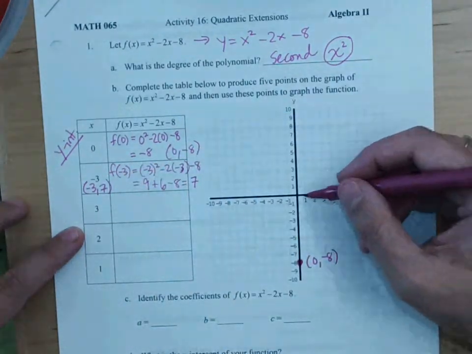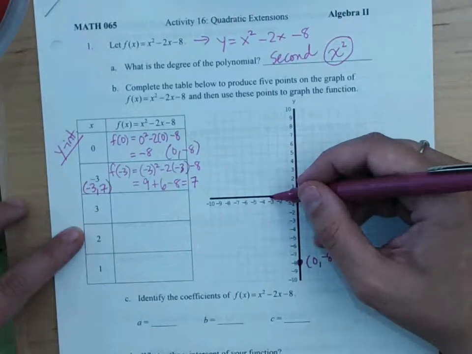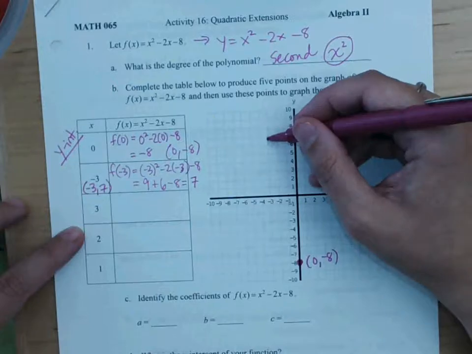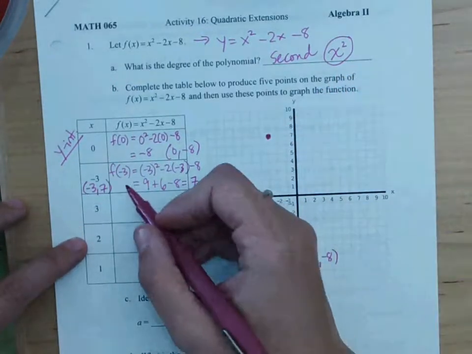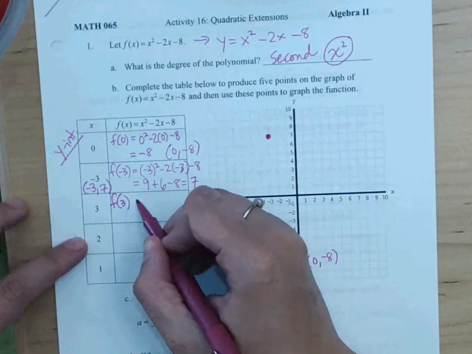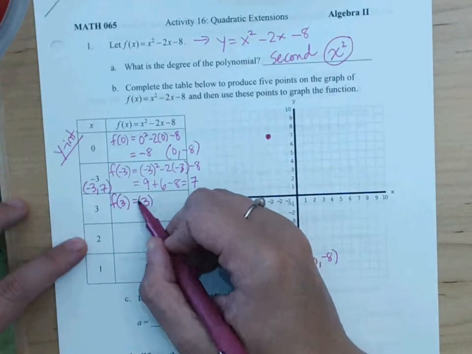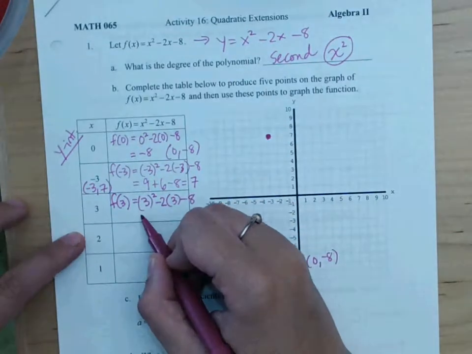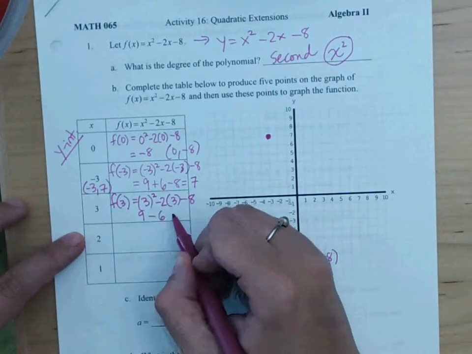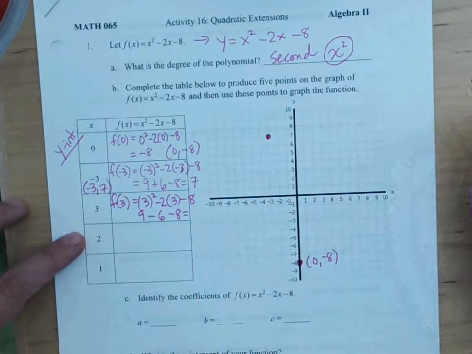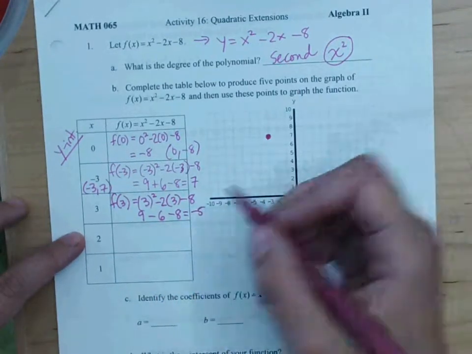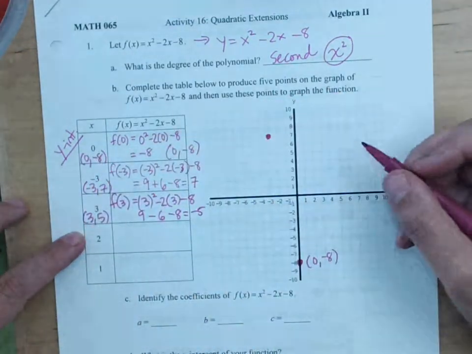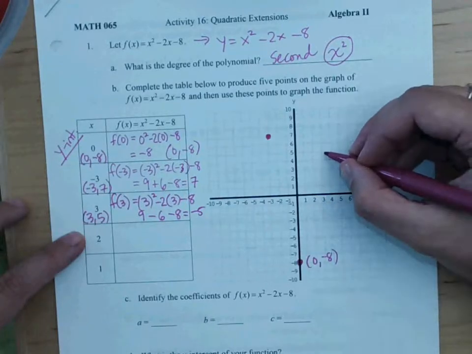So we want to graph that. We're going to go over to x equals negative 3, up to y equals 7. Negative 3 is 7. Here we go. Okay, now what happens when we plug in 3? F of 3 equals 3 squared minus 2 times 3 minus 8. So we get 9, this time minus 6 minus 8, which is what? Negative 5. So we have the ordered pair 3, 5. I'm just going to put them here. 0, negative 8. Okay. 3, 5. We go over to 3, up to 5.